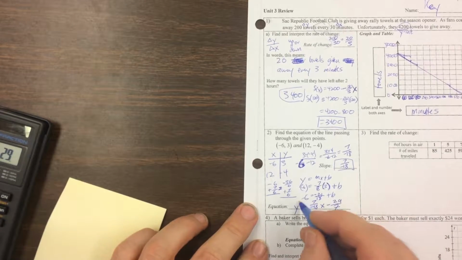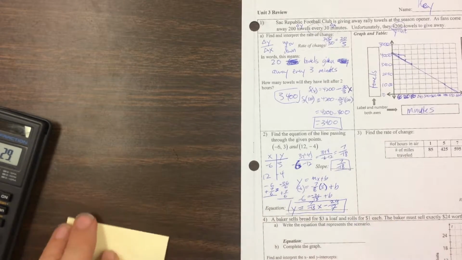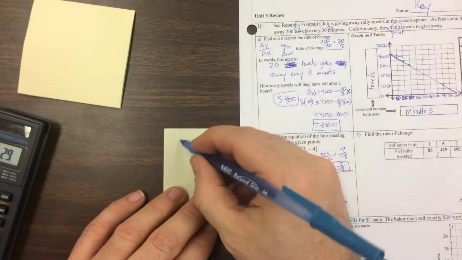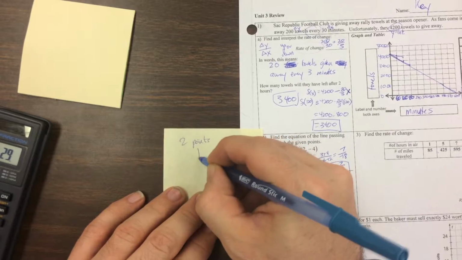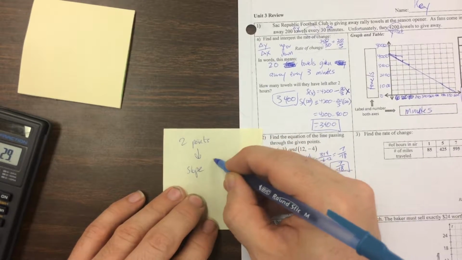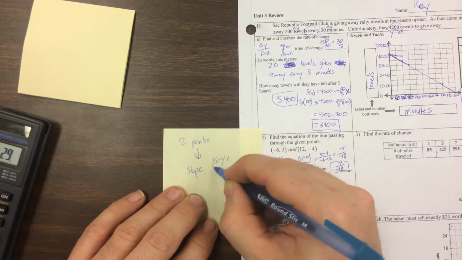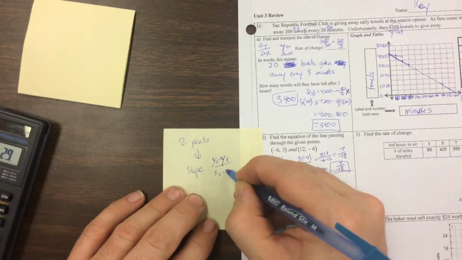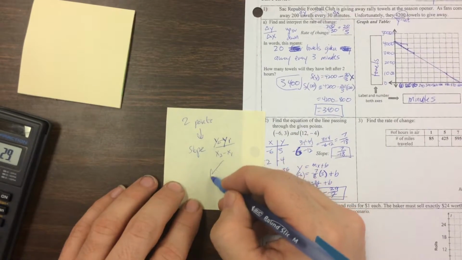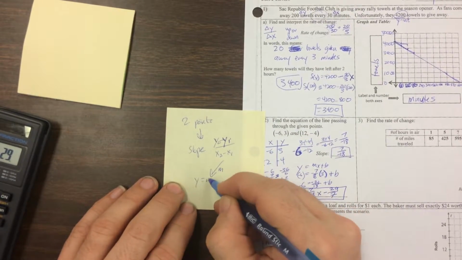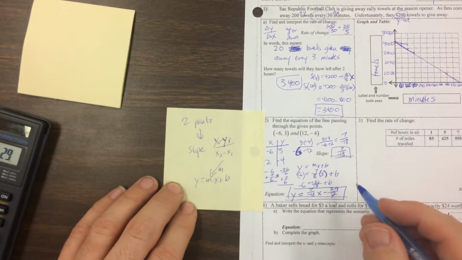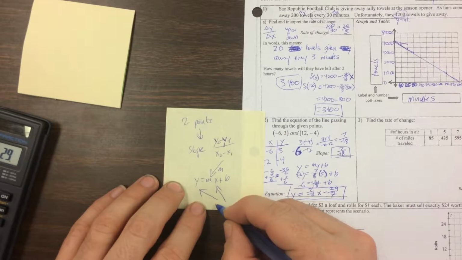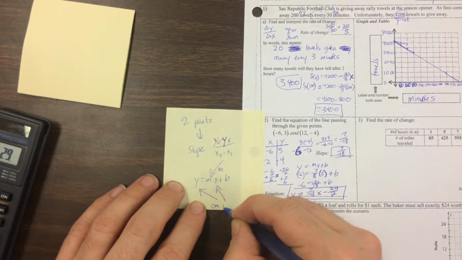Okay, so before we get all freaked out, let's just review what steps we did. So 2 points, that gets us to the slope using y2 minus y1 over x2 minus x1. And then that goes in for m to y equals mx plus b. And what goes into the y and x is 1 point.